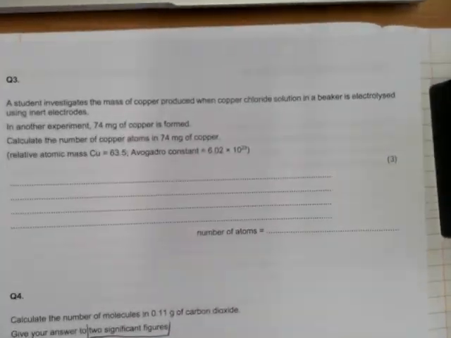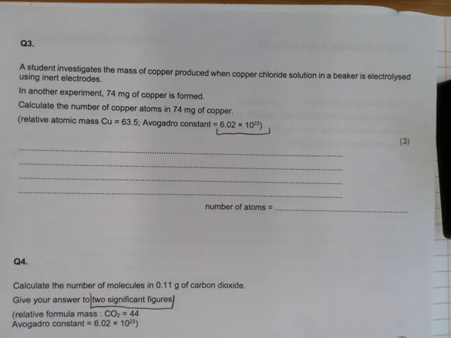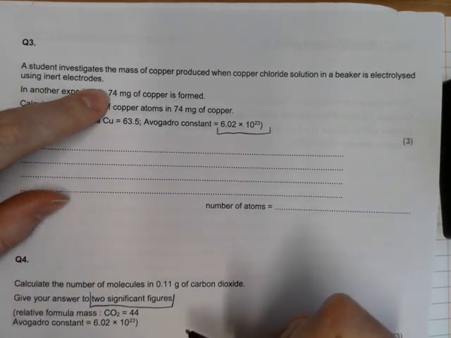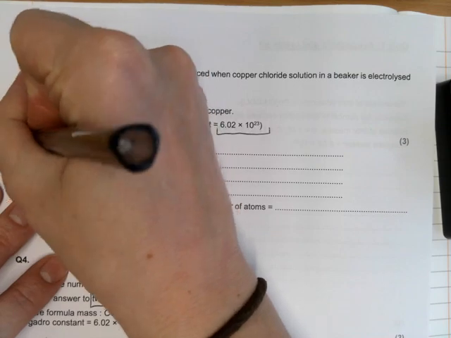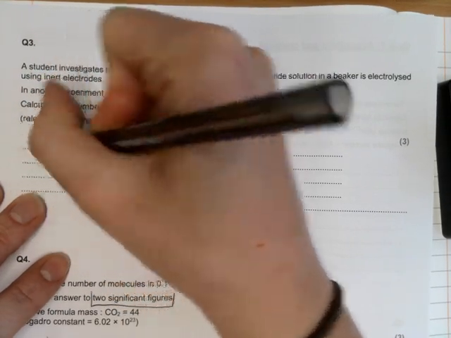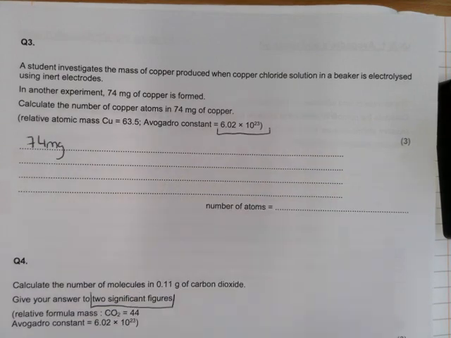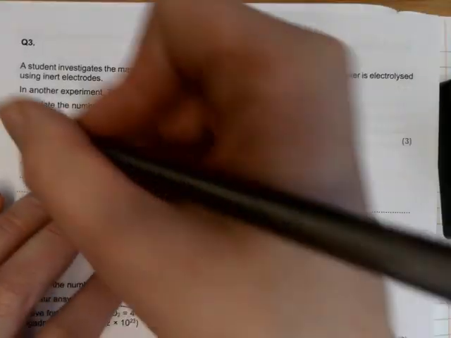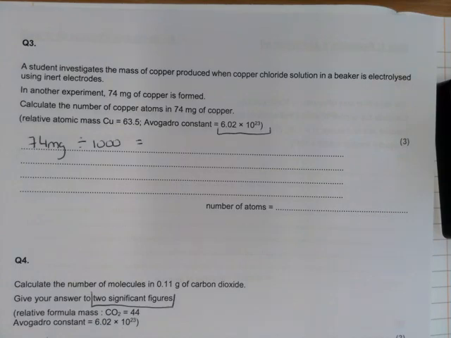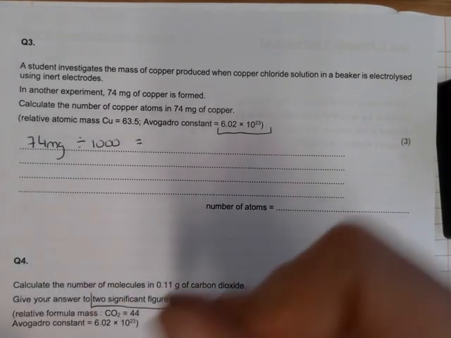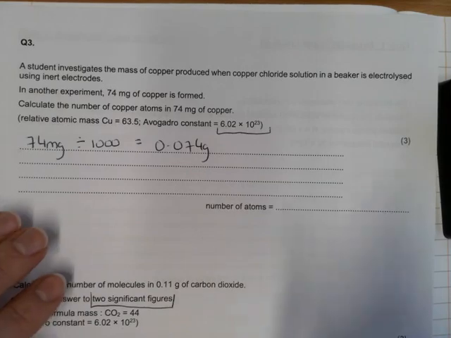All right, next one, question 3. Again, they're giving me this number, so I need to find moles and then multiply by that number. They've given me a mass, but if you notice this time it's in mg, not in g, it's in milligrams. So the first thing I'm going to need to do is go from milligrams into grams. And if you forgot this step, you'd still get 2 marks out of 3. So please just show your working, all right? To go from milligrams into grams, I'm going to be dividing by 1000. So it's going to be 74 divided by 1000, and I'm going to get 0.074 grams.